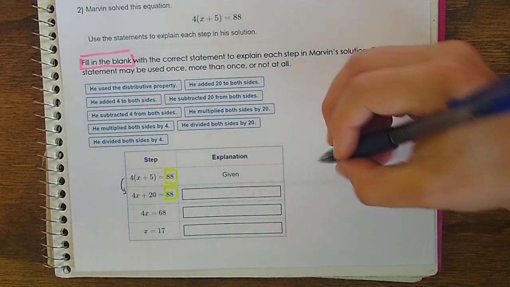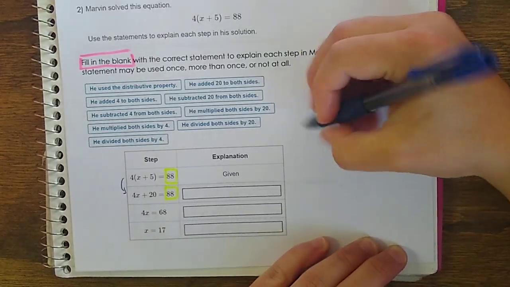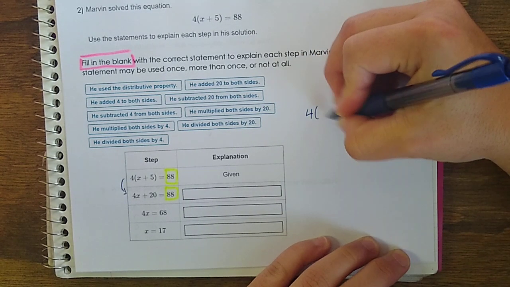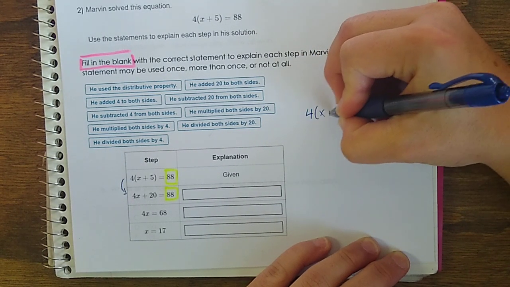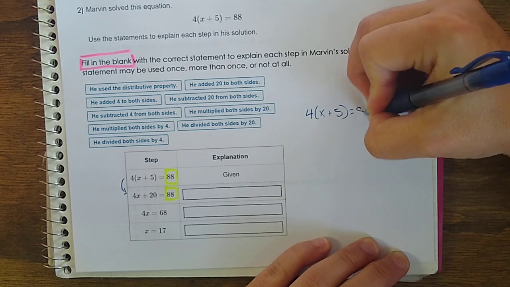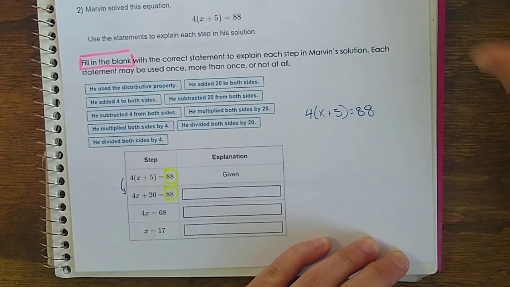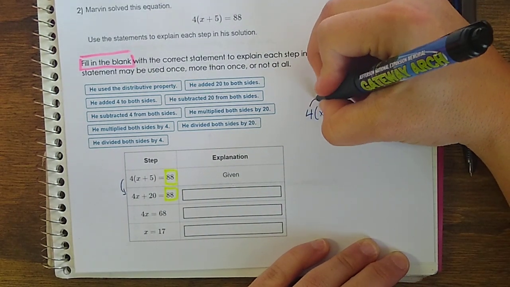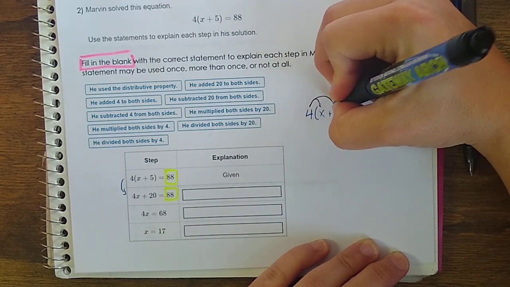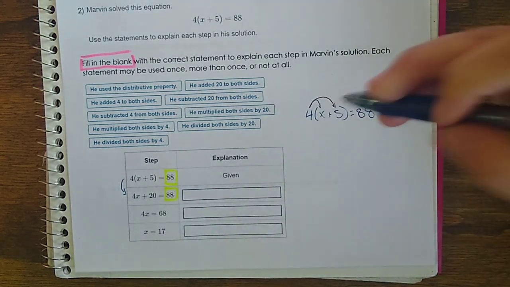So if I think about what Marvin actually did, if I have this equation, 4 times x plus 5 equals 88, maybe I remember, if I'm thinking about it, I'm distributing. I am multiplying 4 times x and 4 times 5. That's the distributive property.